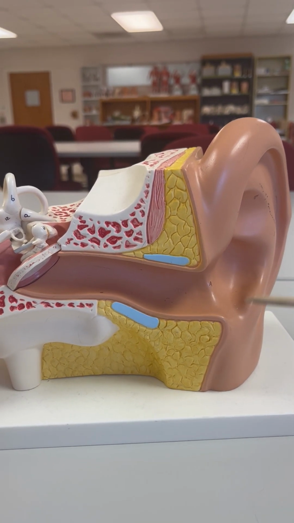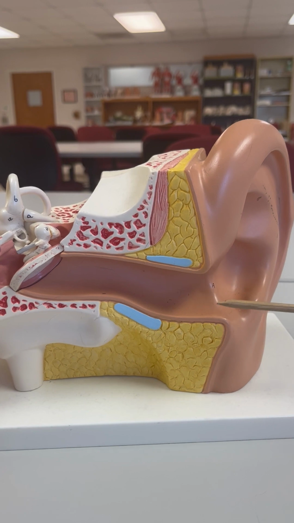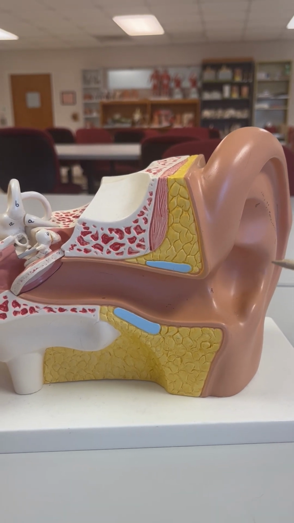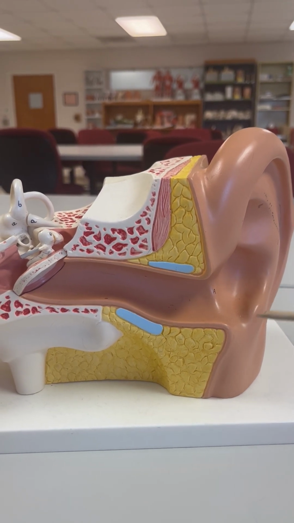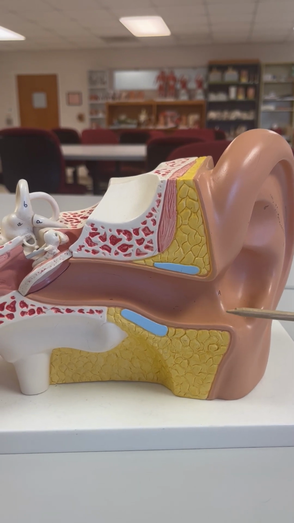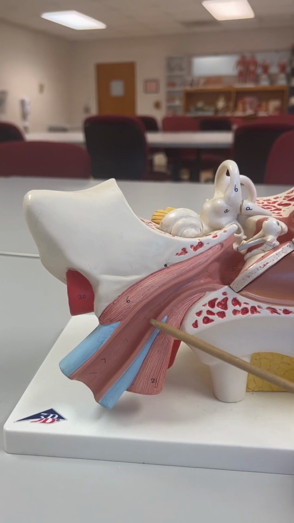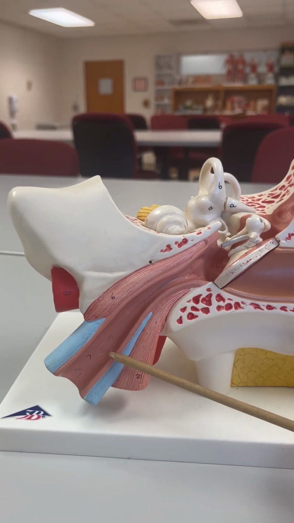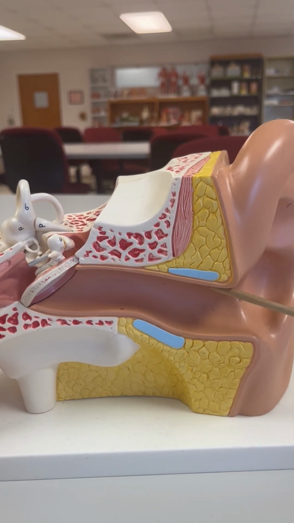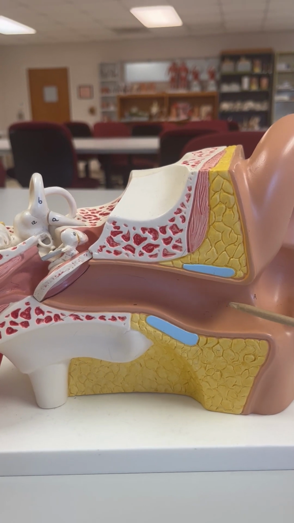Now there are different names for it as far as the three parts. The external is always the same. Acoustic is sometimes referred to as auditory, but I would be very careful of that because we're going to see that this is the auditory tube as well. Another thing is, instead of meatus, it can be called canal.